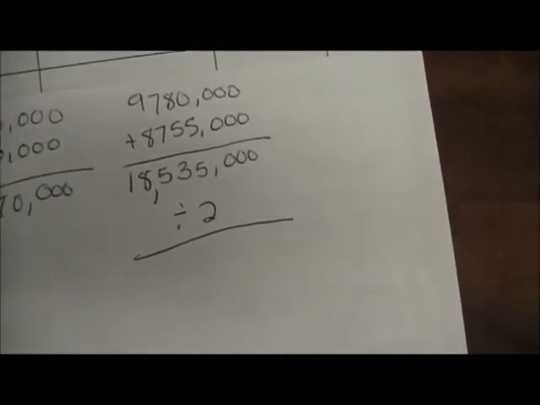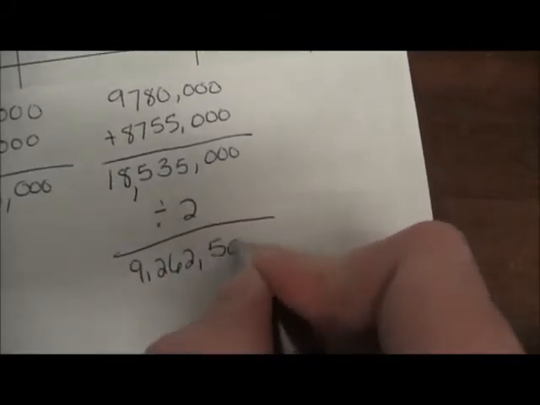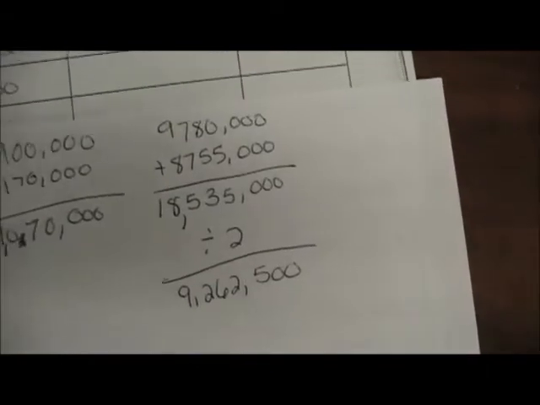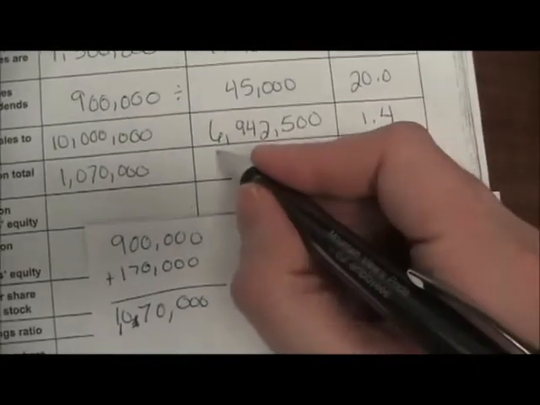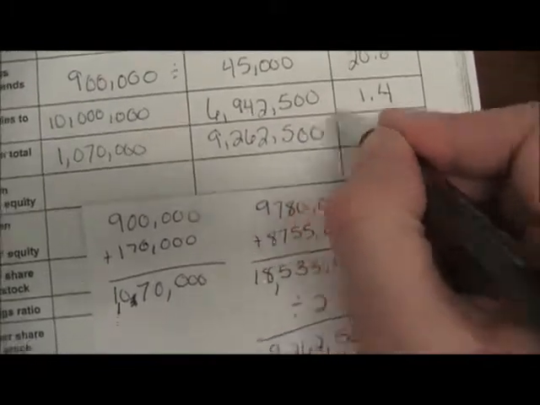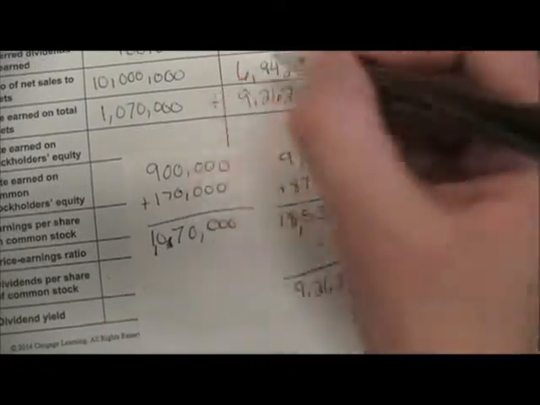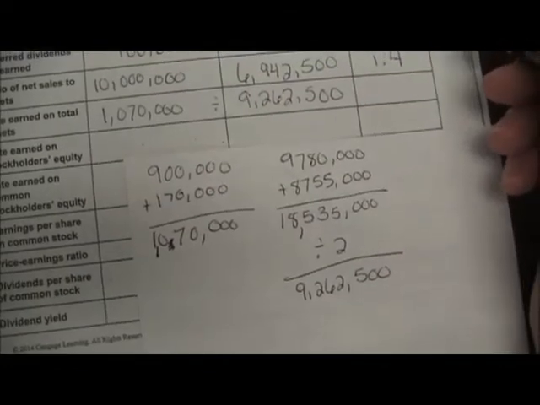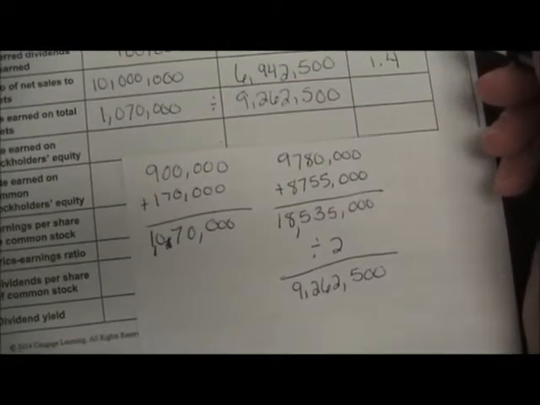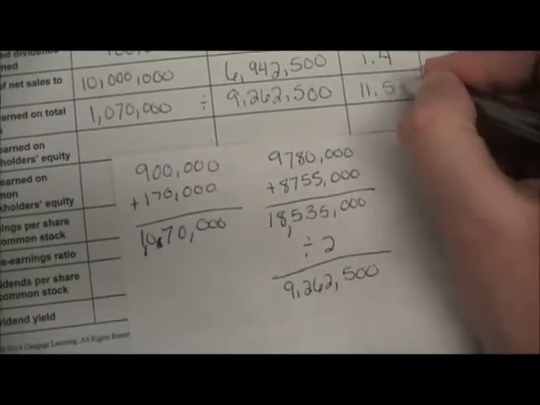And we get 9,262,500. And that number comes up here. Okay, again, we're going to divide these out, and we get 11.5. Now this one is expressed in a percentage.